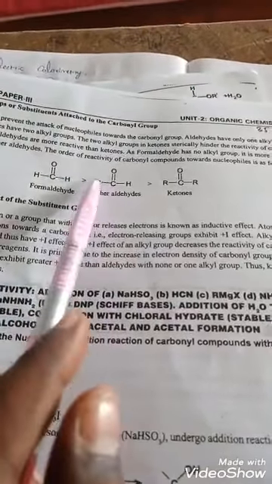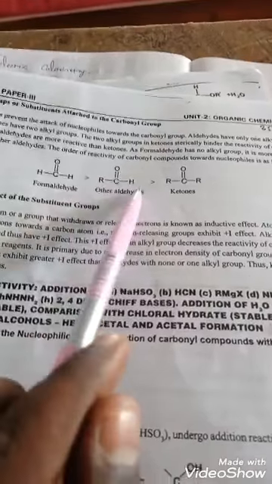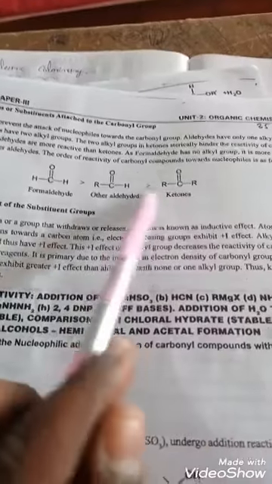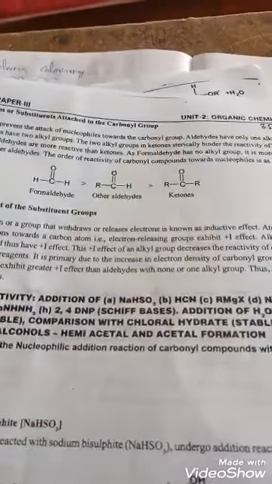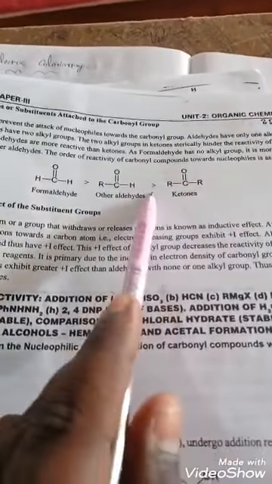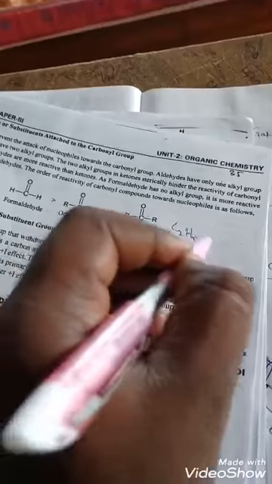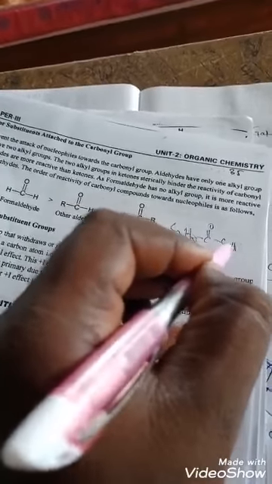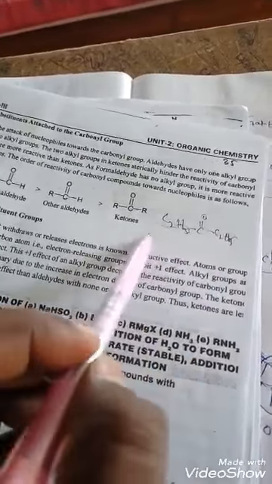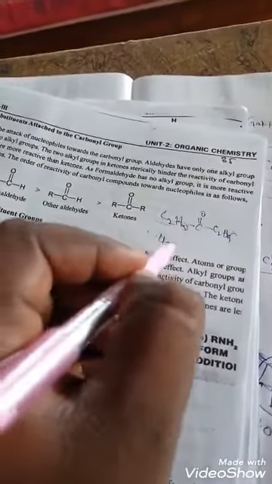In that, with C2H5, this is ethanaldehyde. And this one with C2H5, what is this ketone? Butanone. Why? Because in C2H5 double bond C2H5, how many carbons are there? Total 4 carbons present.